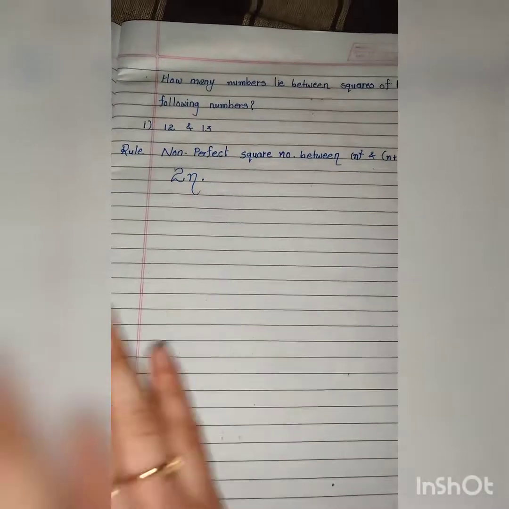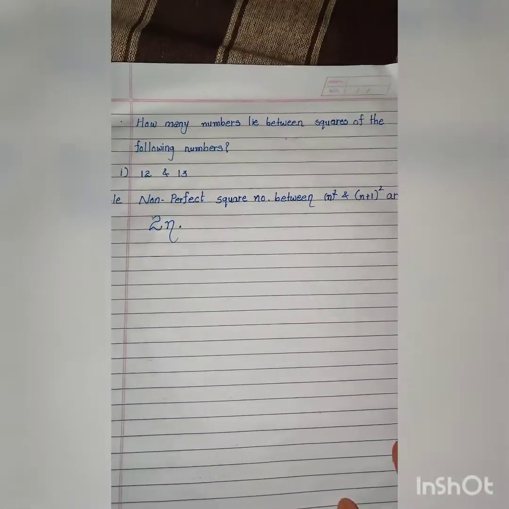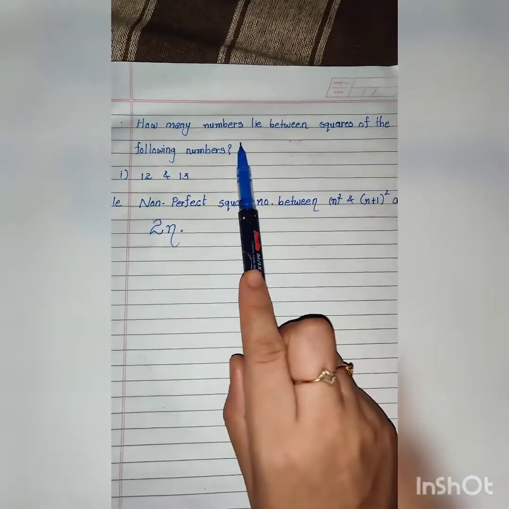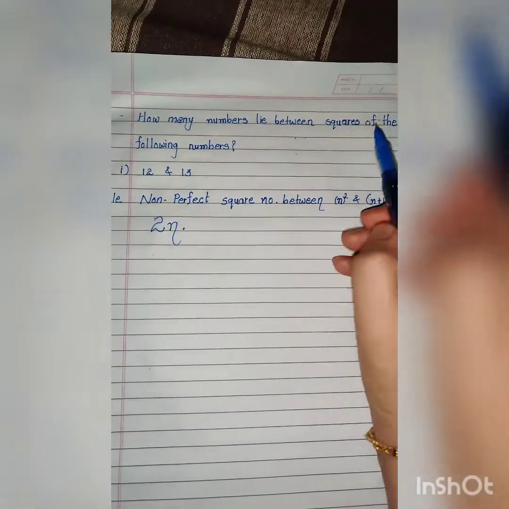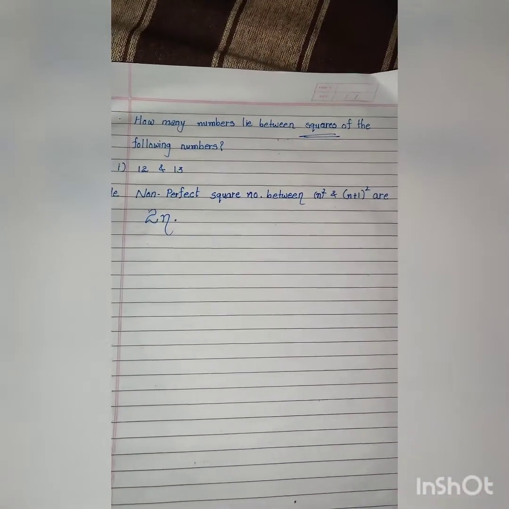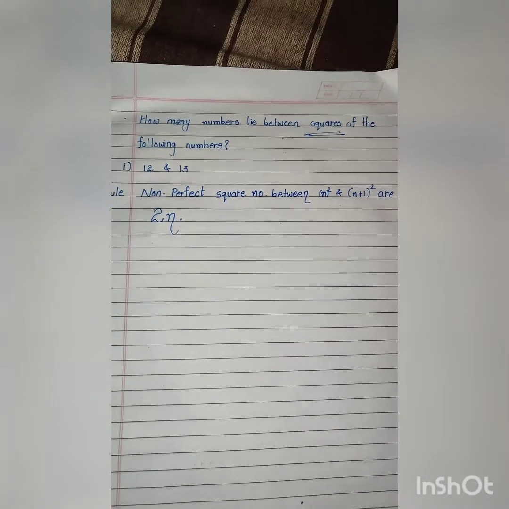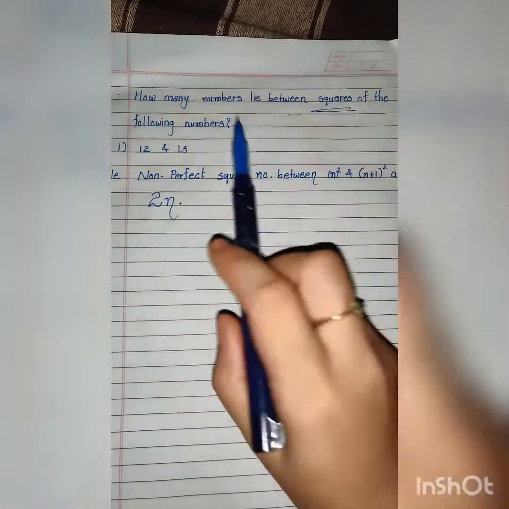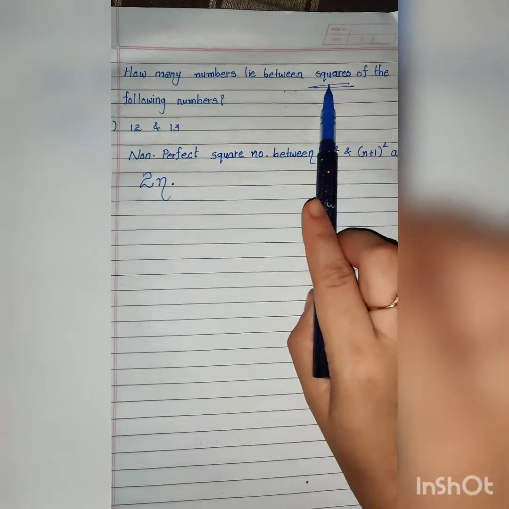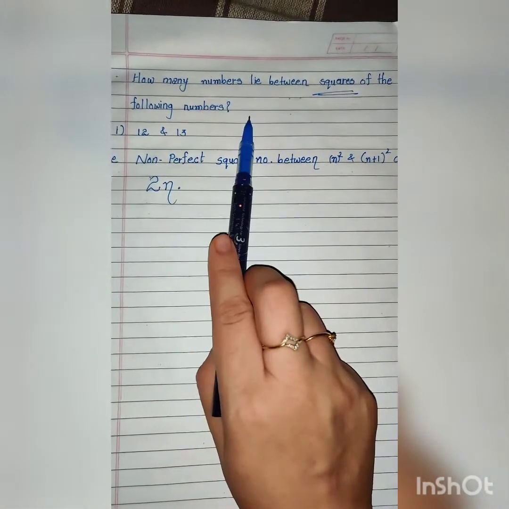Now let's move with another one, that is how many numbers lie between the squares of. Till now we have solved such sums in KG, in first standard. How many numbers lie between 12 and 15? Then you will say 13 and 14, meaning two numbers lie between them, right? Between numbers. But here you have to say it for the square of the following numbers.